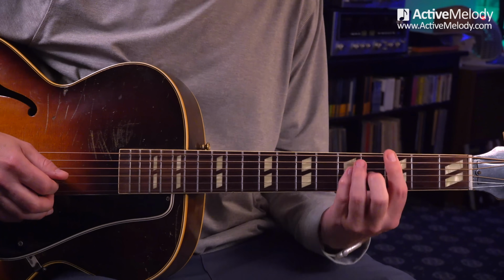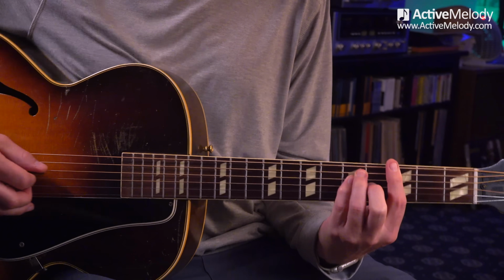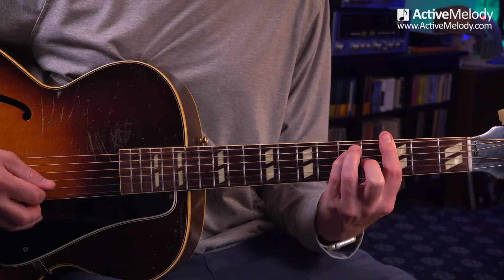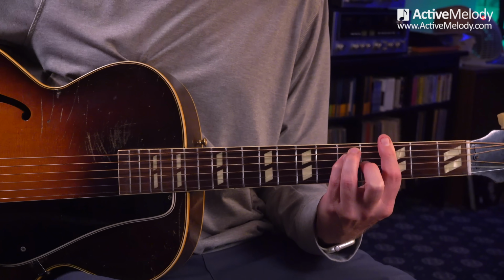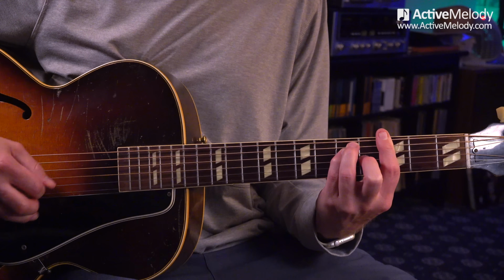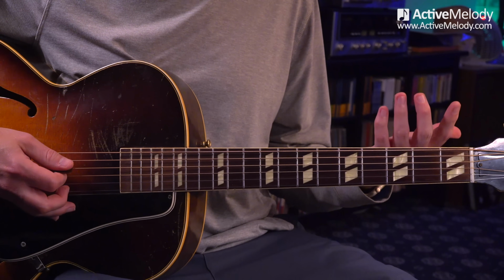All right, and those are the notes out of my G chord. If I were to play the chord and play 4, 3, 2, and 1, and then we walk it back down, 1, 2, 3, 4, I'm playing a G arpeggio.